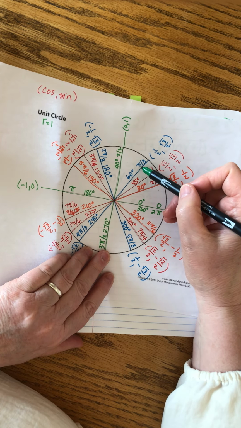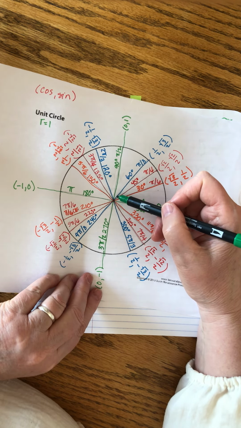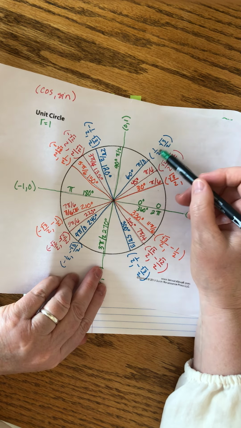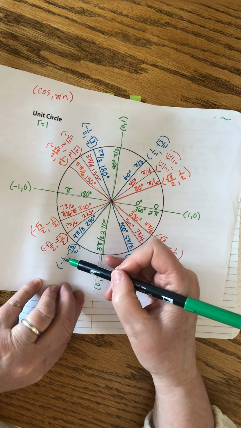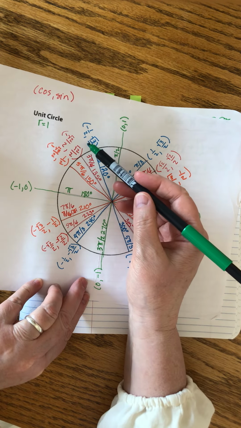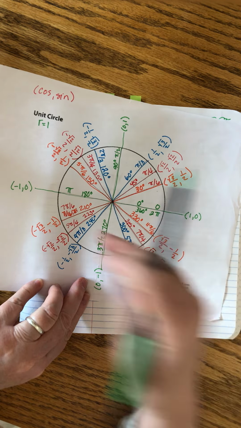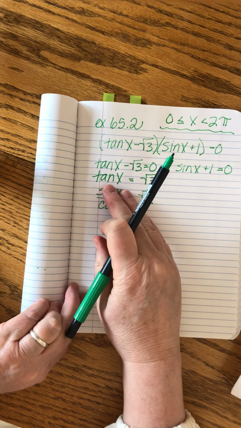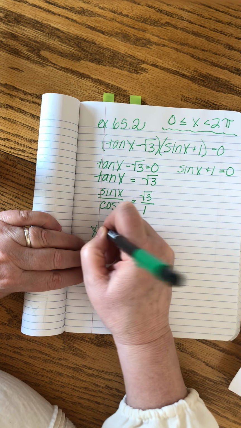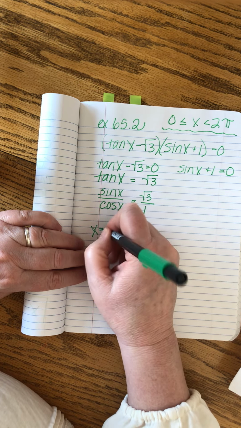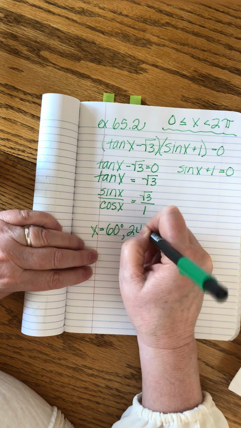And it would be the opposite angle because we want tangent to be positive. So this would give us a positive tangent, and this would give us a positive tangent because they're both negative, right? Two positives, two negatives. These two will not work because they have one negative each. So that means our tangent would be negative, but our tangent is clearly positive. So we can use the angles where x equals 60 degrees and x equals 240 degrees.